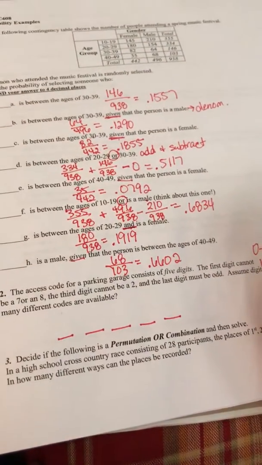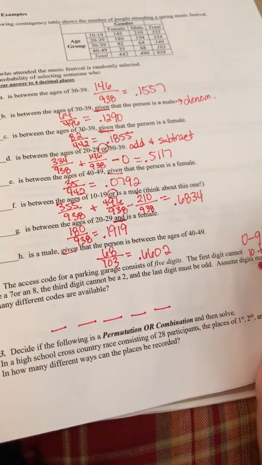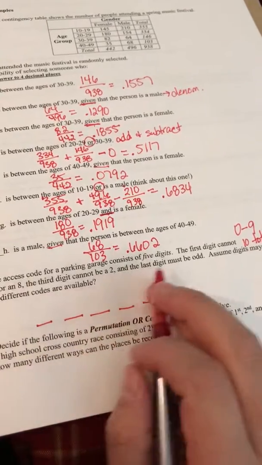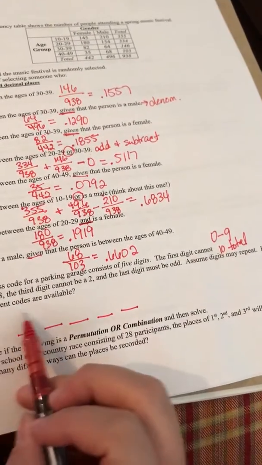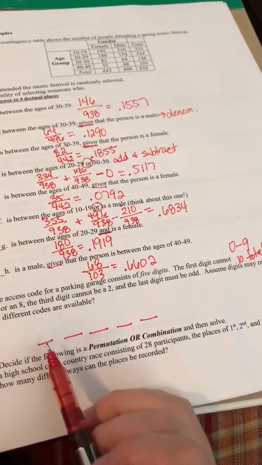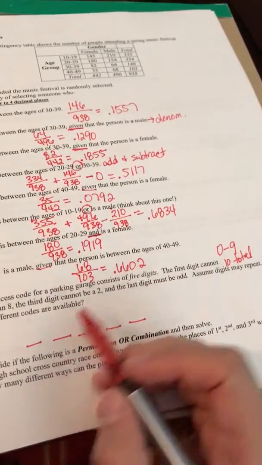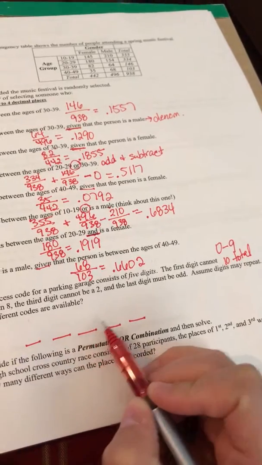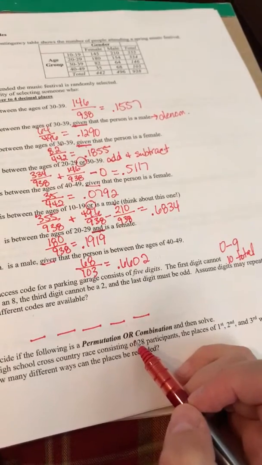It tells you what the rules are for each one, and you can assume they repeat. How many codes are available? So you're always going to multiply these. If there were no rules and it could just be 0 through 9 on any of them, you'd have 10 numbers that could possibly go here, 10 that could go here, 10 that could go here, 10 that could go here, and 10 that could go here. Multiply all those together, that's how many different codes you have.